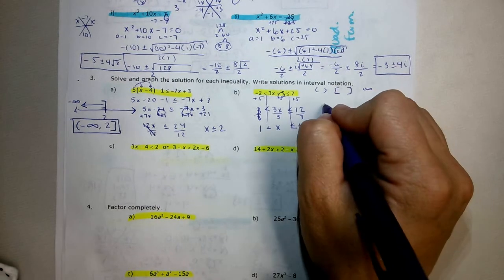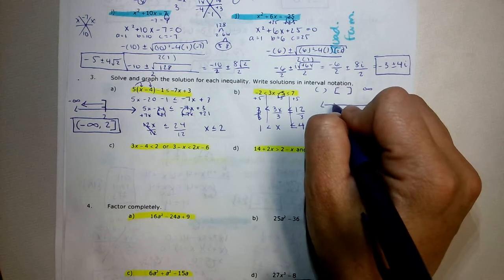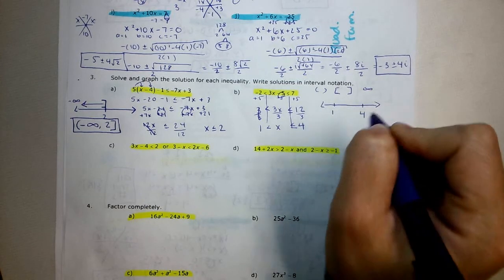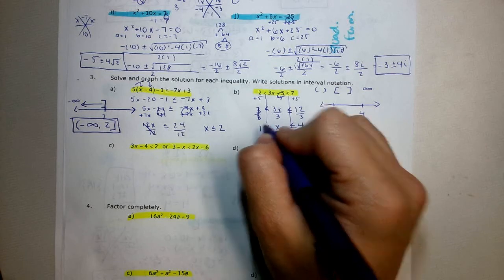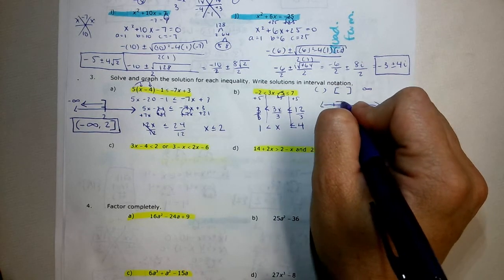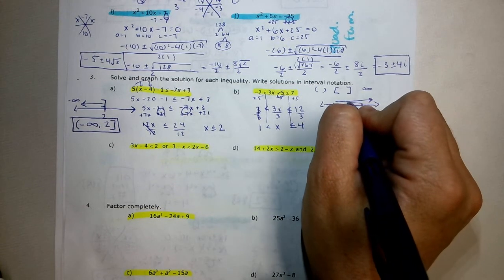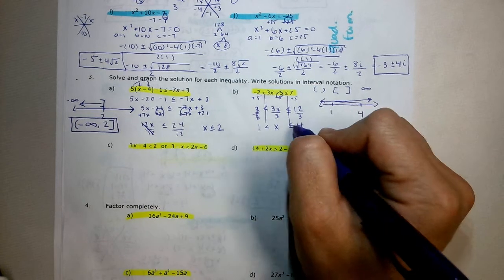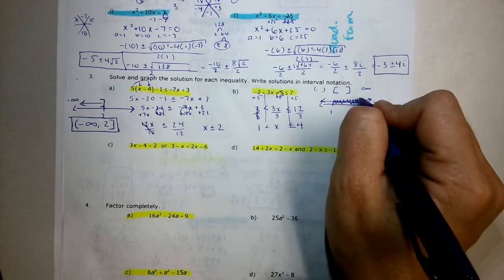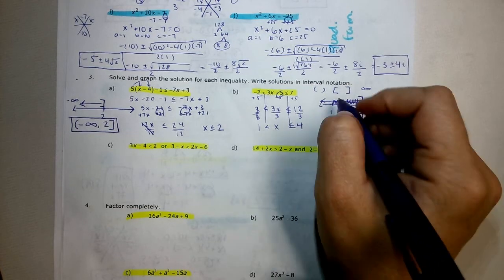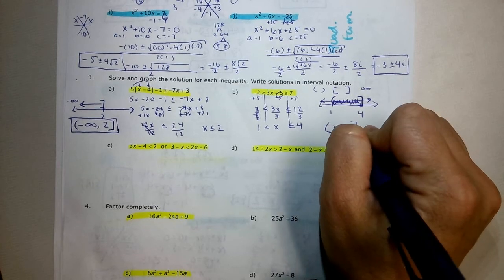So let's draw that on the number line so we can see what that looks like. So I have 1 is smaller, 4 is bigger, and I want you to read it from the x out. So x is greater than 1, and x is less than 4. Now I want you to realize, because they're both in 1, this is an and situation where it satisfies both. So it's equal to 4, which is a bracket, and it's just less than 1, so it's a parentheses. So I have parentheses 1, comma 4 bracket.